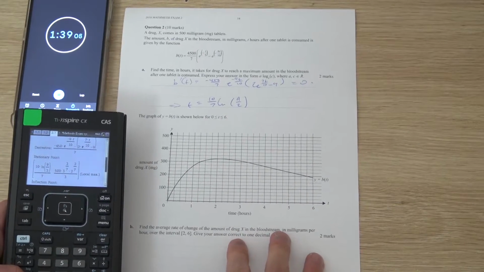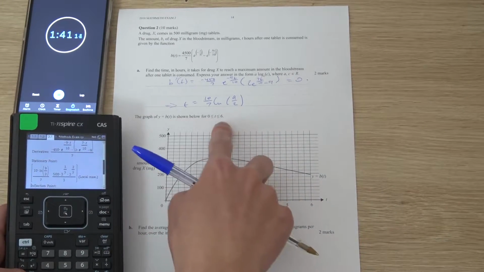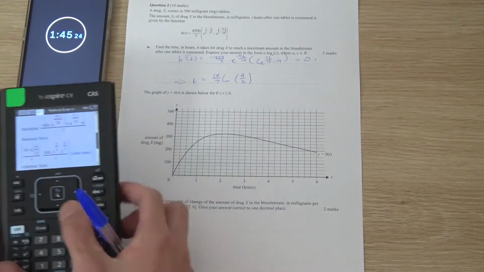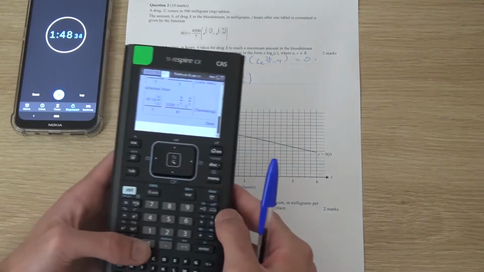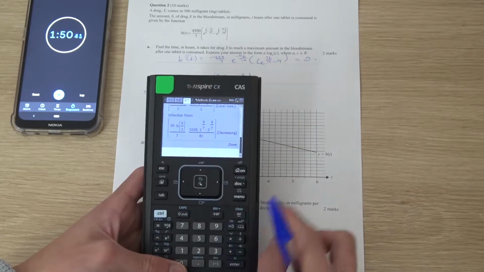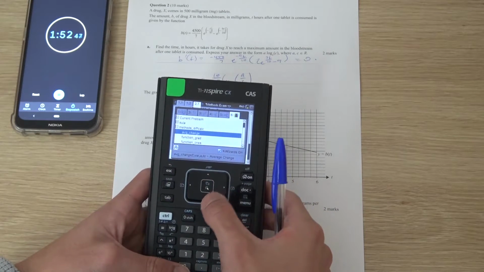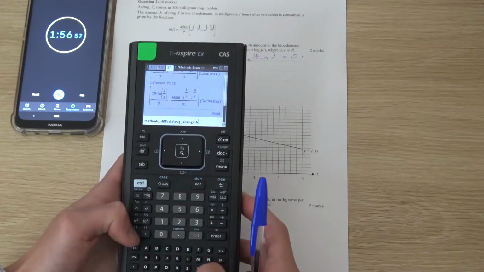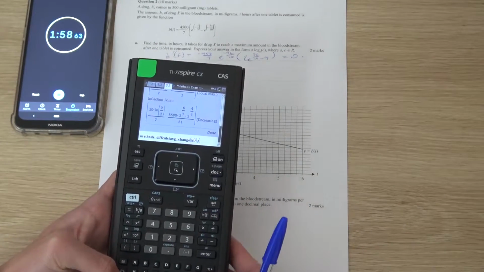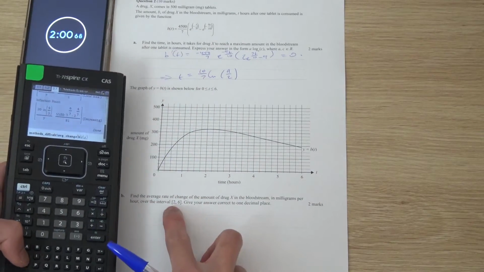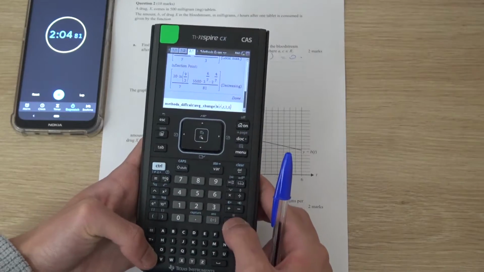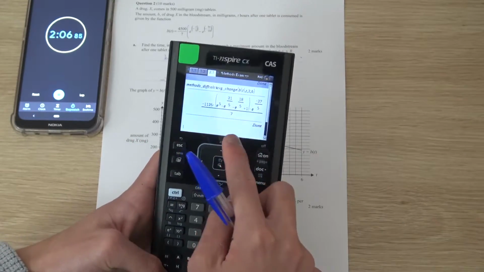Okay, and the graph of b of t is shown here, and we need to find now the average rate of change. That's nice because there's a program for average rate of change. If you go to the catalog menu right here, go down to methods differential calculus, go to average change, we want to put down our function b of t, our variable t, and then we need the lower and upper bounds, which is 2 and 6, like so. Enter, and it's going to give us this.